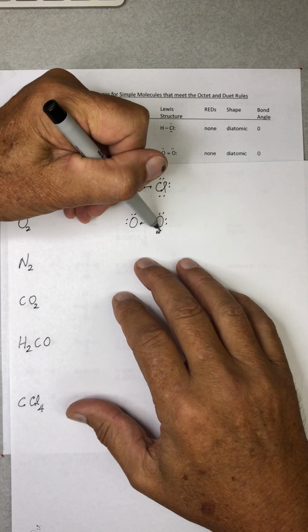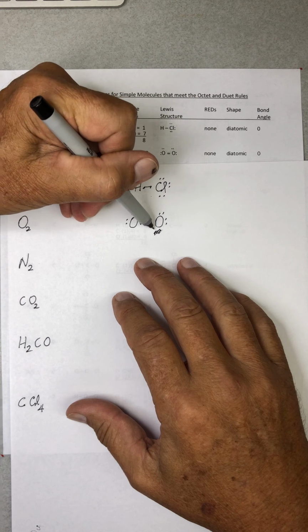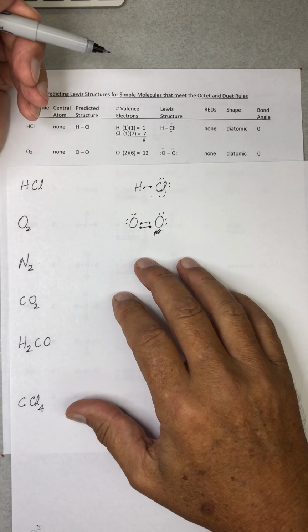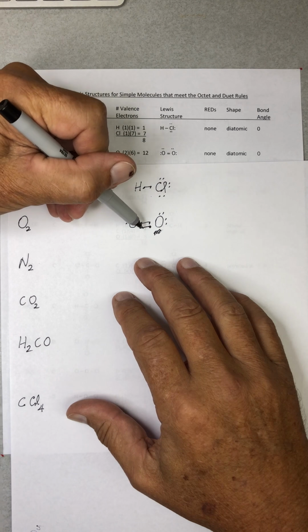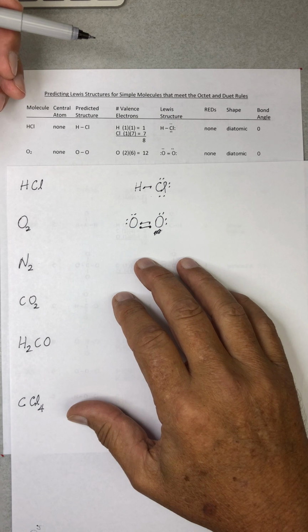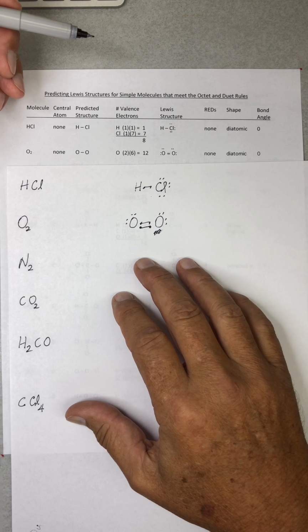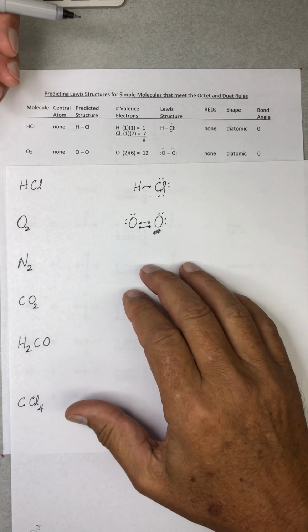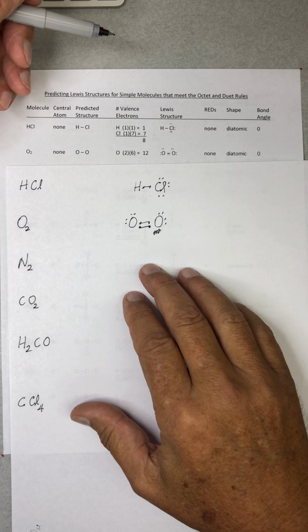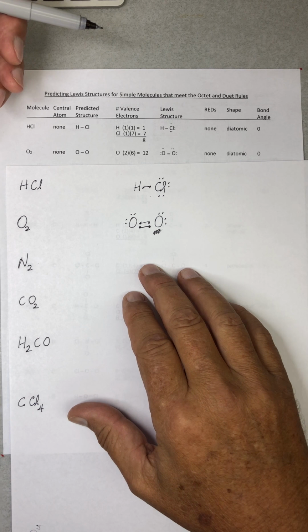So I can take any of these electron pairs and turn them from non-bonding electron pairs into bonding electron pairs. So now I have 2, 4, 6, 8, 2, 4, 6, 8. So both atoms are happy because of the octet rule. So again, there's no central atom, so there's no region of electron density, and the molecule is diatomic, and there's no bond angles.